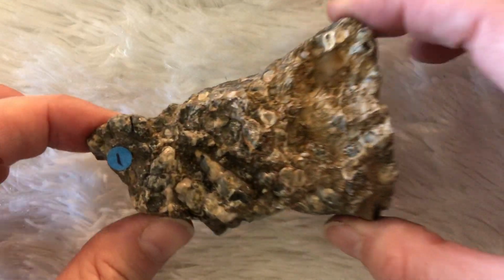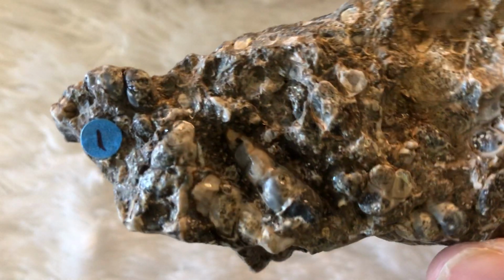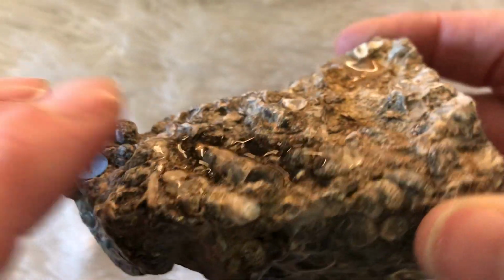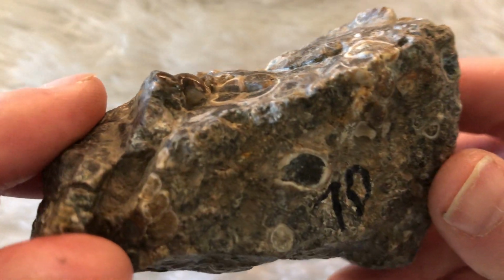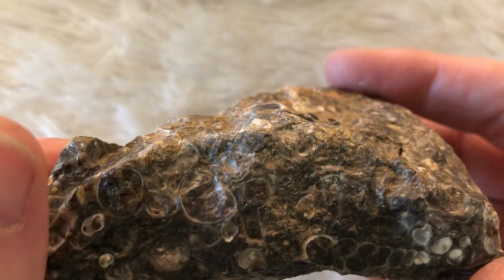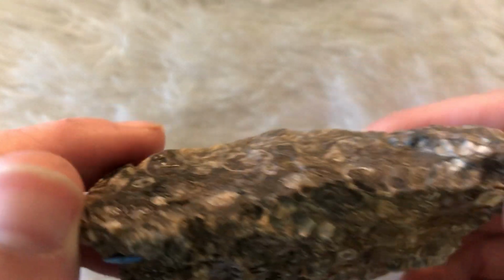So take a look at the rock, jot down some of its characteristics, and then decide what you think it might be. Okay.